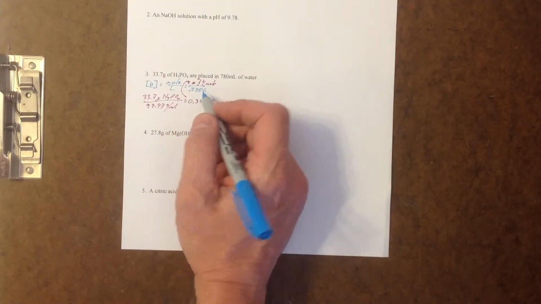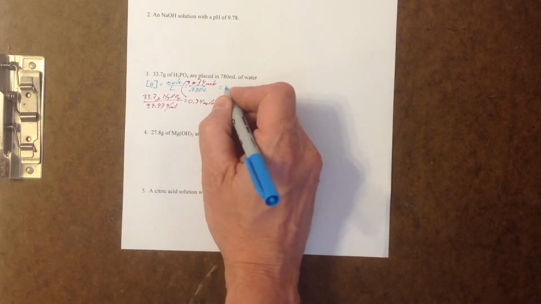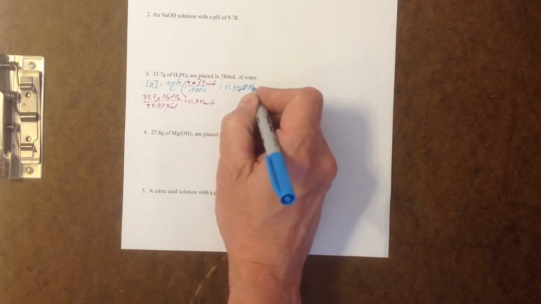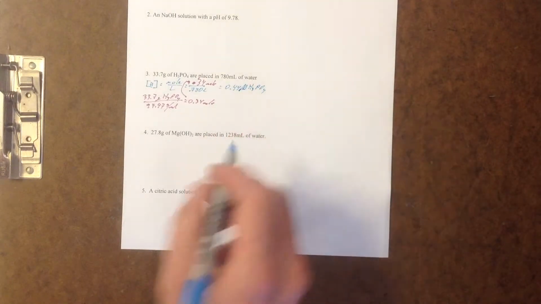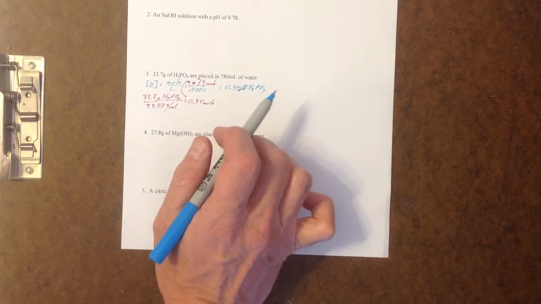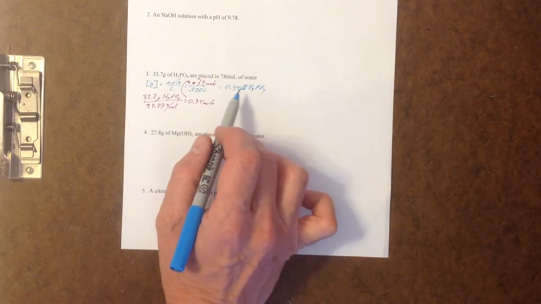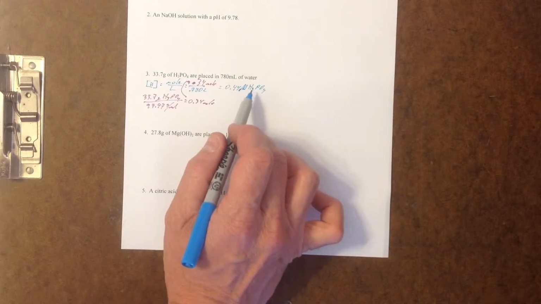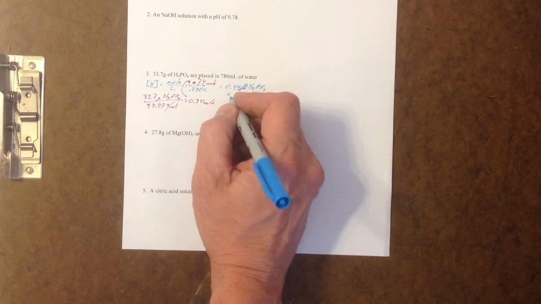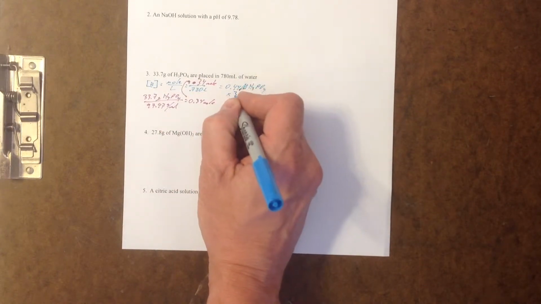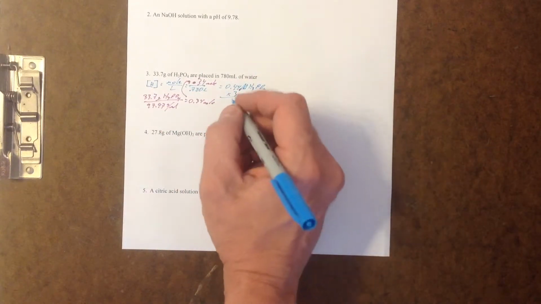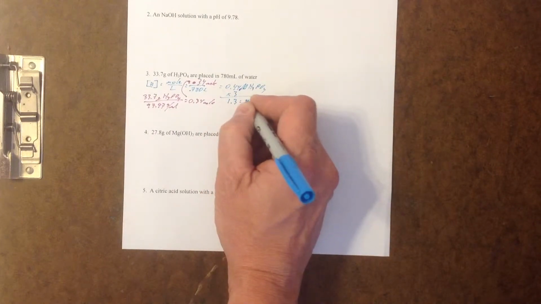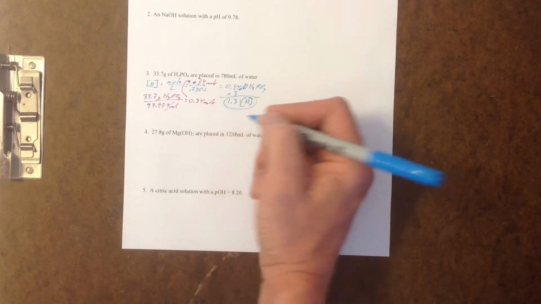So 0.34 divided by 0.78 is 0.44 molar H3PO4. We talked about this in class. That's the molarity of the entire H3PO4 molecule. But since that puts 3 H's in the water, the molarity of H, which is what we're looking for, is going to be 3 times that. So 3 times 0.44 is 1.3, rounding, it's 1.3. So that is our H.